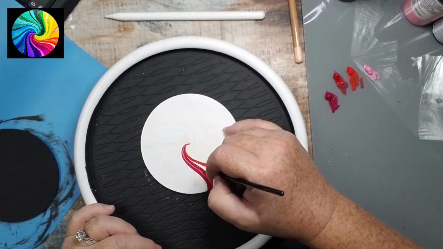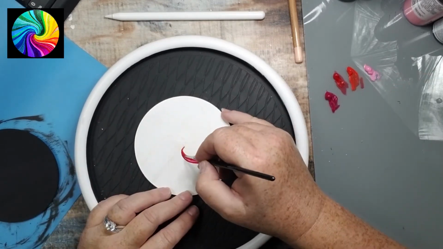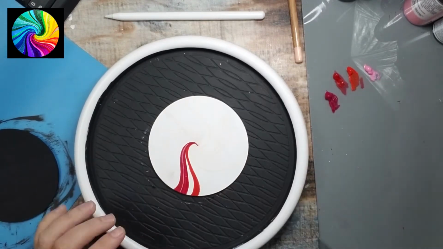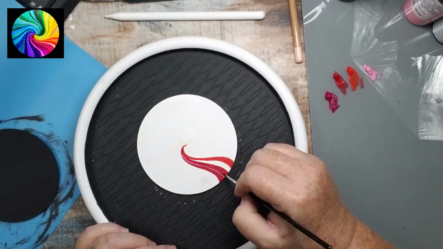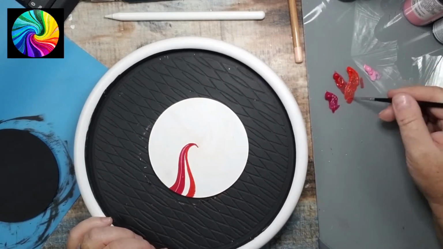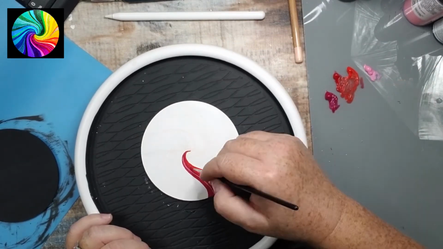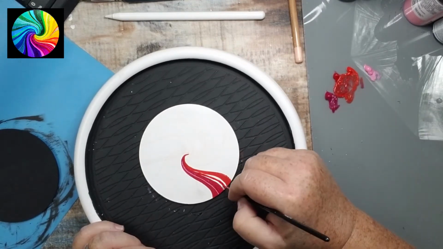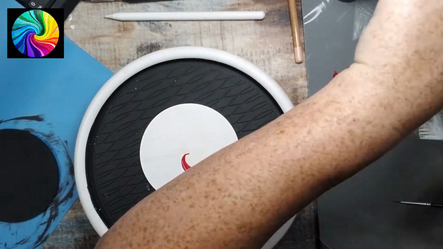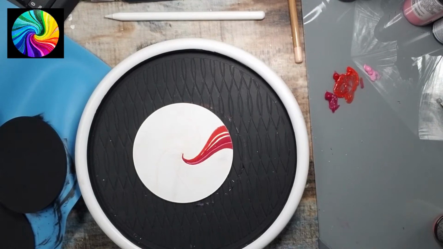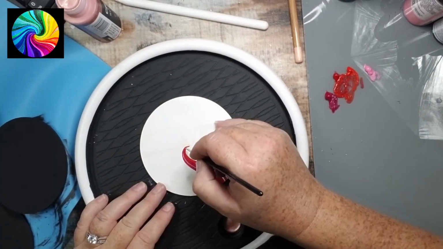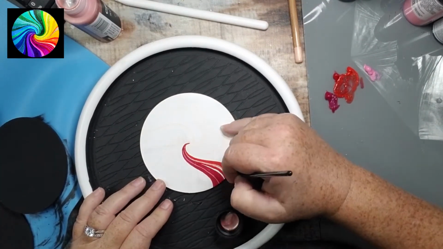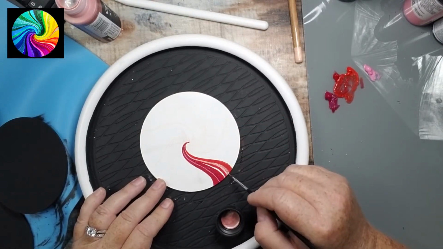So as you saw in the traceable file, I did the swirl design, and then I made sections for the red, the orange, the yellow, the green, the blue, the purple. And now I'm taking my paints, and I suggest just grab all of your paints, especially your iridescents, pearls, color shifts, glitters, things like that.